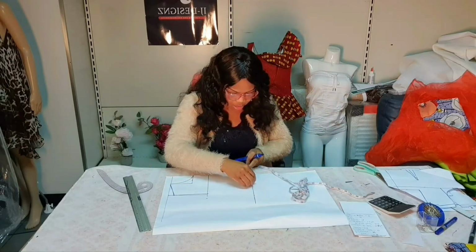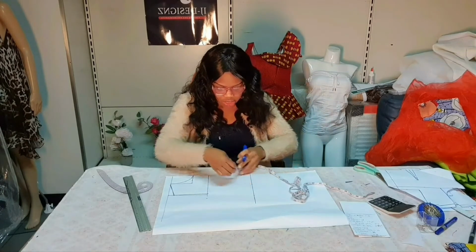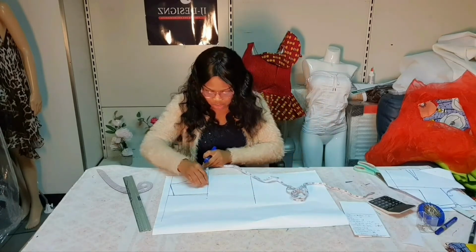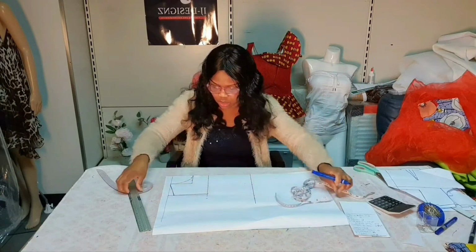From the nipple to nipple measurement, I always take 3 inches and add 1/2 inch. That is 3.5. I'm going to mark 3.5 here, and also on the waistline, 3.5. On the chest line, also 3.5. And I'll give it a straight line.